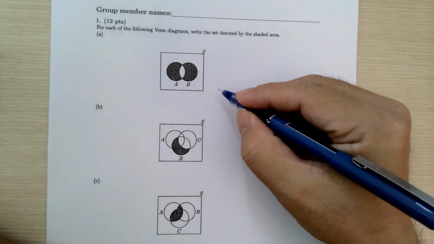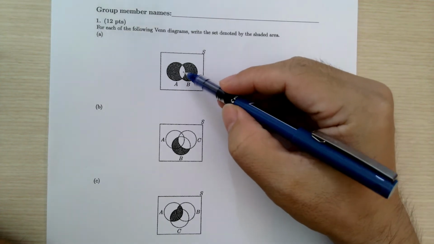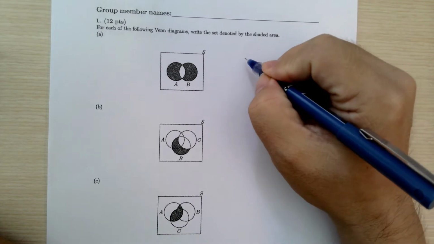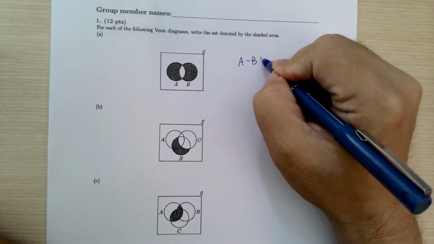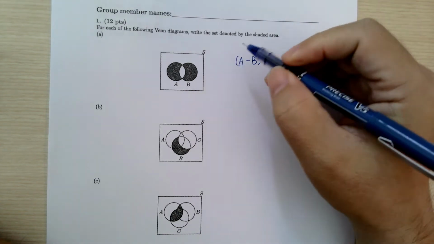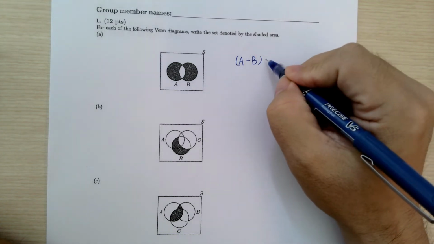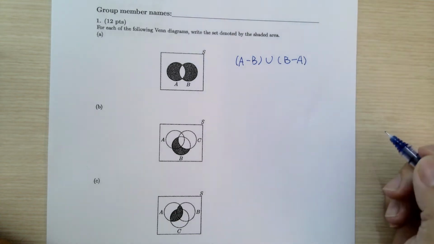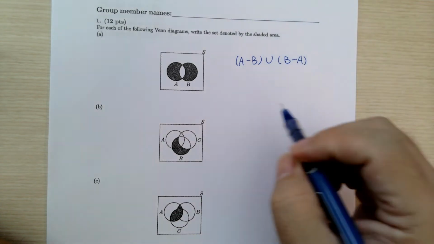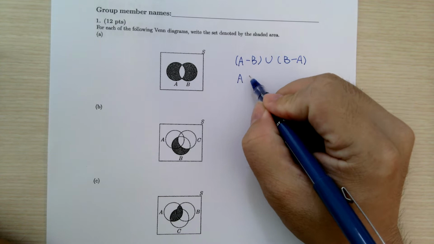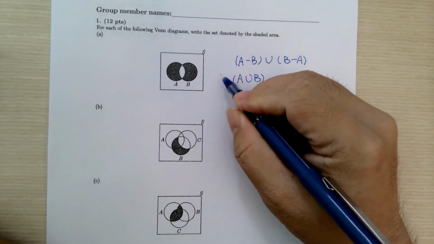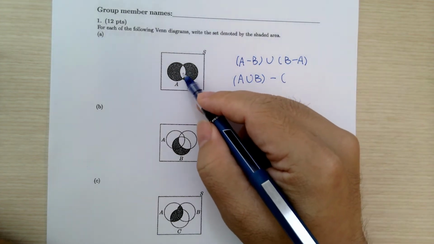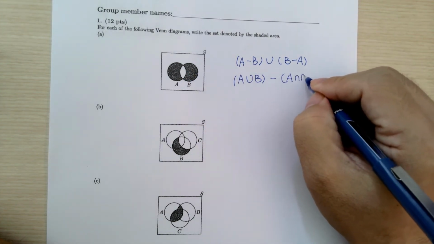what we can do is, because this part is A minus B, right? And for this part, which is B minus A. So you can think about it as A minus B union B minus A. So that's one option. Also, you can think about it as A union B, which is over all of those two, and then minus this part, which is exactly A intersect B.